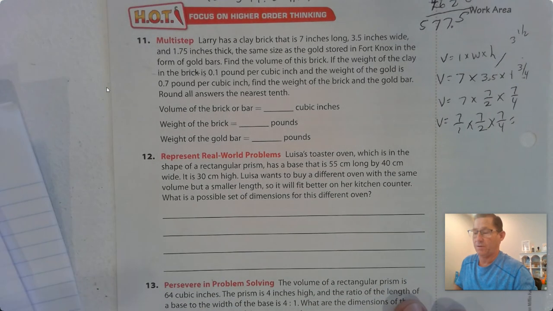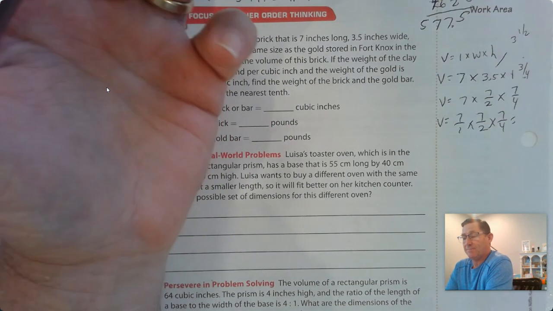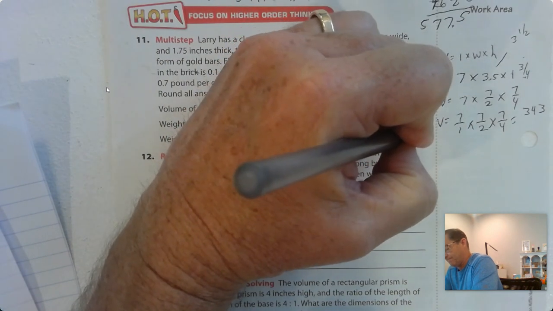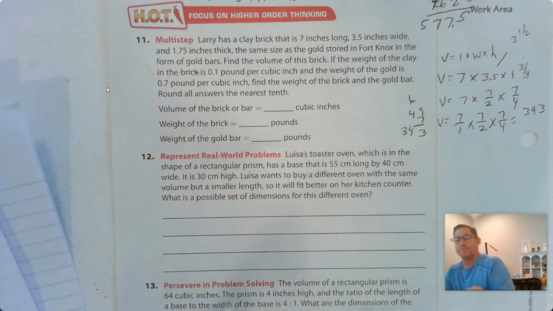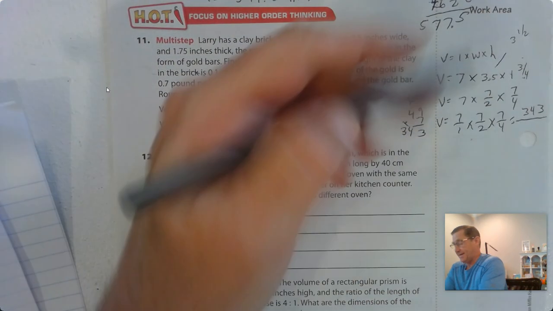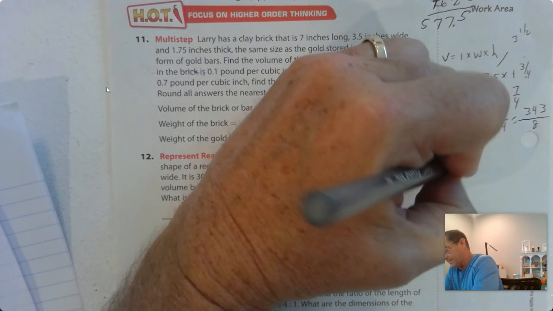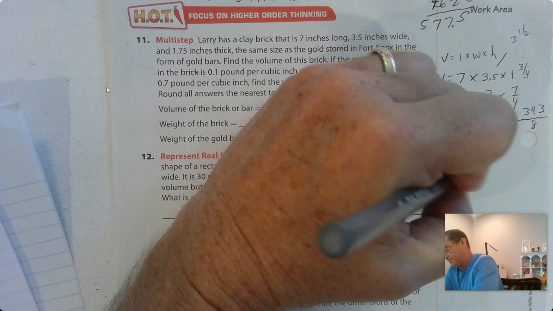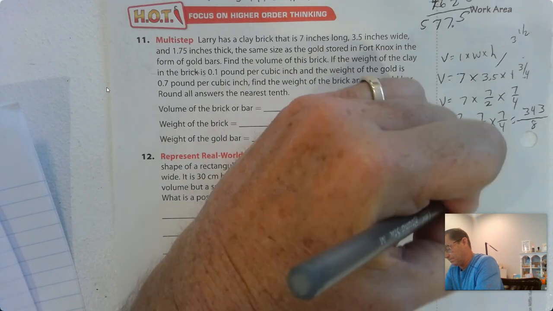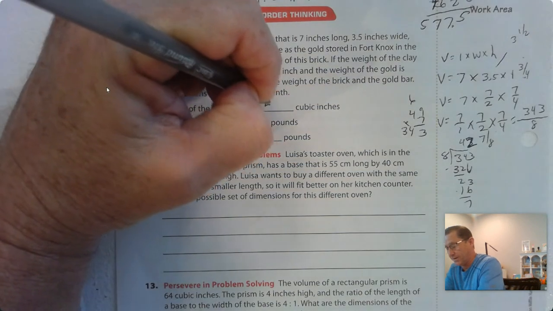7 to the third power. 7 times 7 is 49. 49 times 7 is 343. Okay. And 4 times 2 is 8. 8 times 1 is 8. So the volume of the clay brick is 42 7/8 cubic inches.